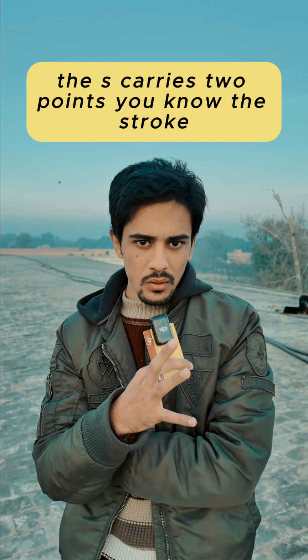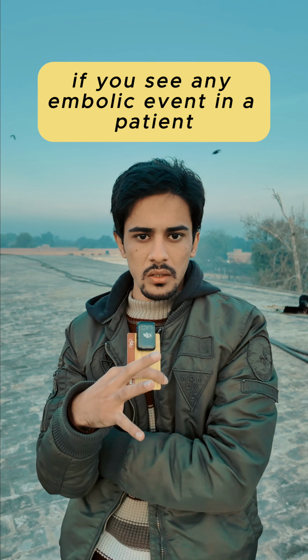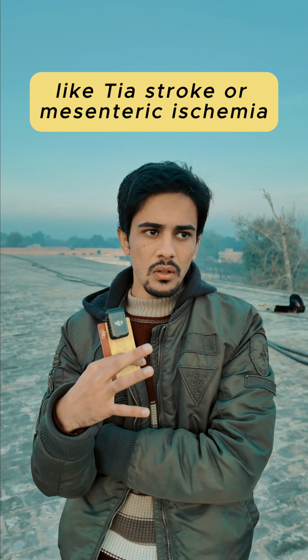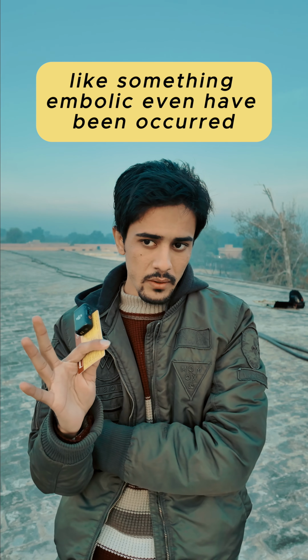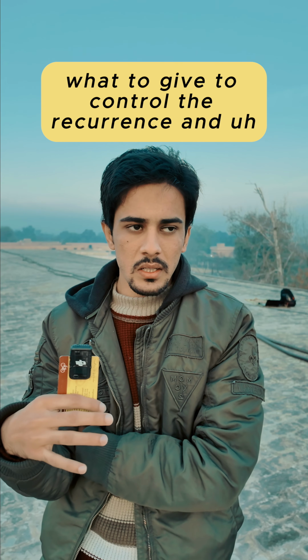The S carries two points, the stroke, the embolic part. So if you see any embolic event in a patient suspected of atrial fibrillation, like TIA, stroke, or mesenteric ischemia, like an embolic event having occurred, then go for warfarin, even if they're asking what to give to control the recurrence.